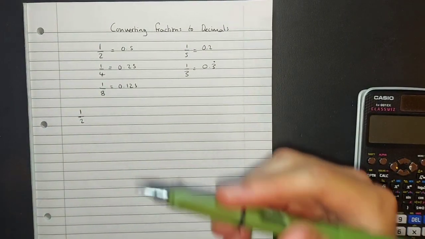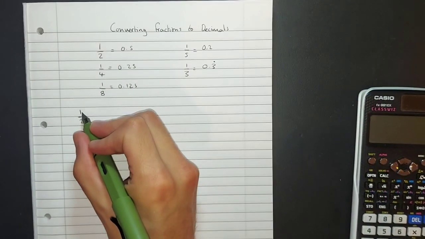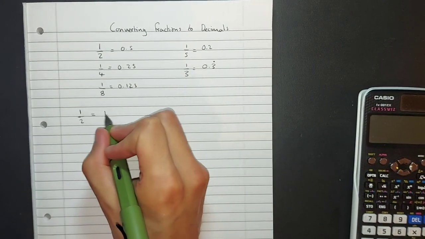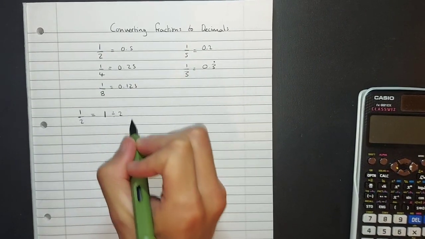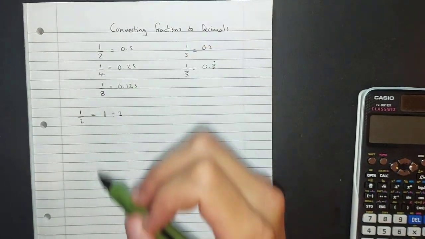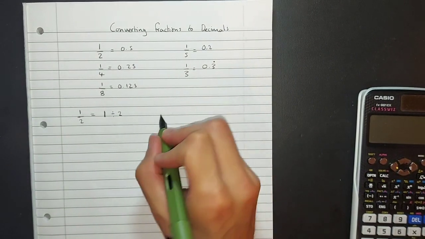Now, in order to convert fractions to decimals, you need to be happy with the relationship that 1 over 2, written as a half, is the same as 1 divided by 2. If we carry out this calculation, we will get that decimal. So let's do that quickly. I'm going to do it with bus stop.